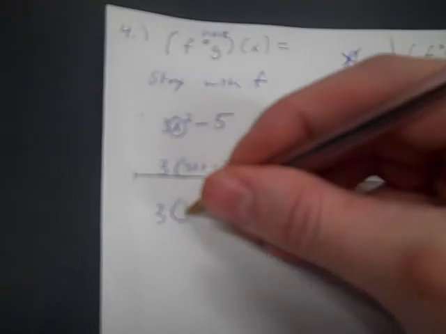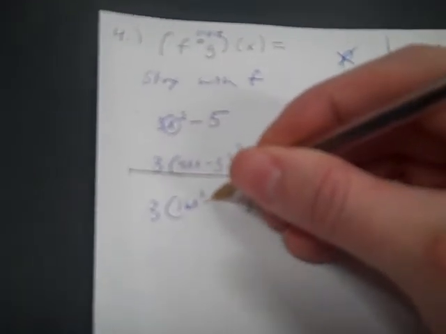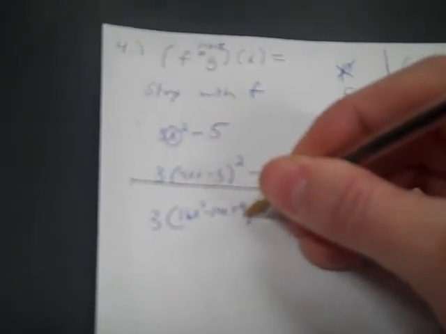So I take 4x times 4x, and then I take 4x times negative 3. Negative 3 times 4x, and negative 3 times negative 3. So that's 16x squared, negative 12x, negative 12x, and positive 9. Well, that makes negative 24x, so I put in the parentheses 16x to the second minus 24x plus 9.